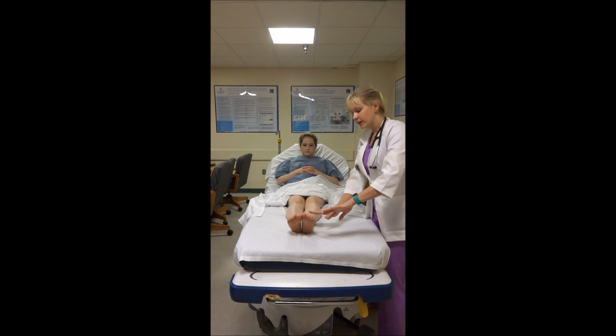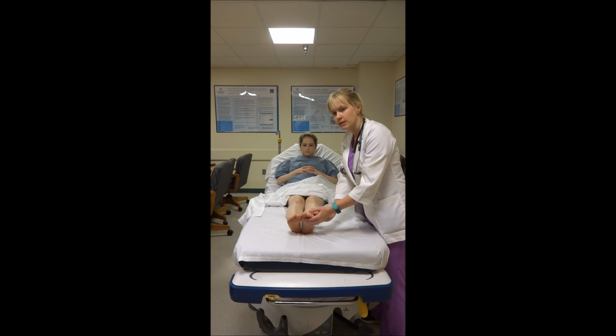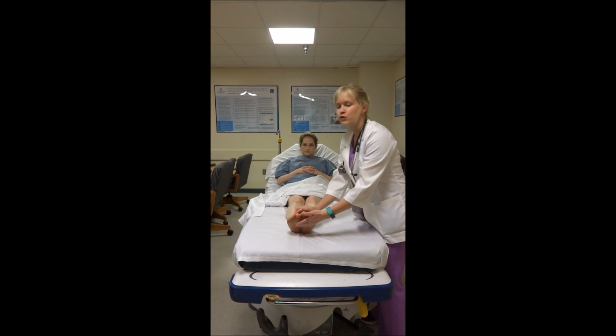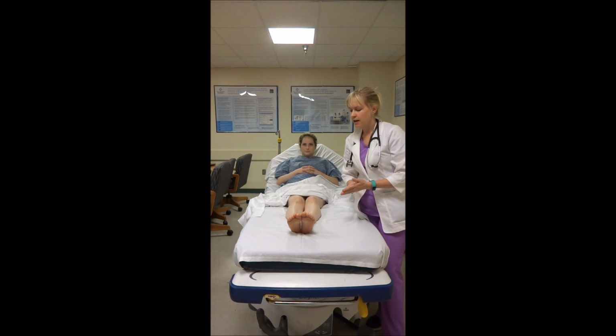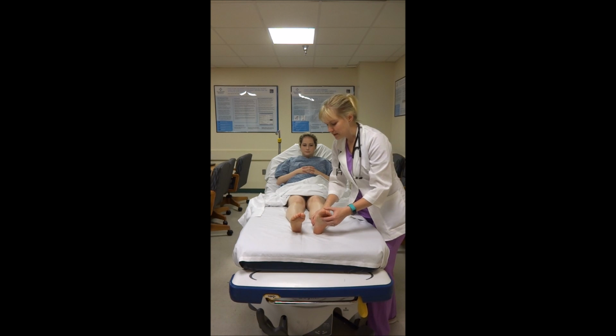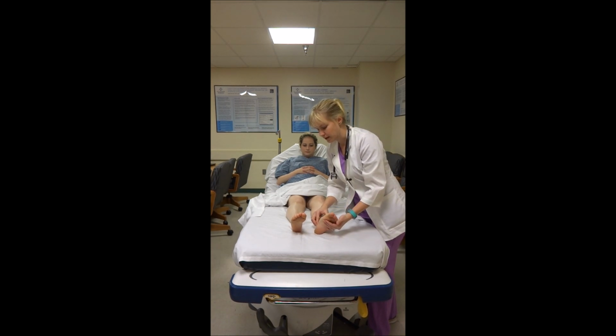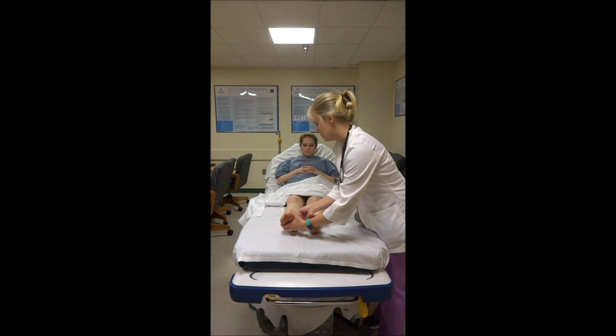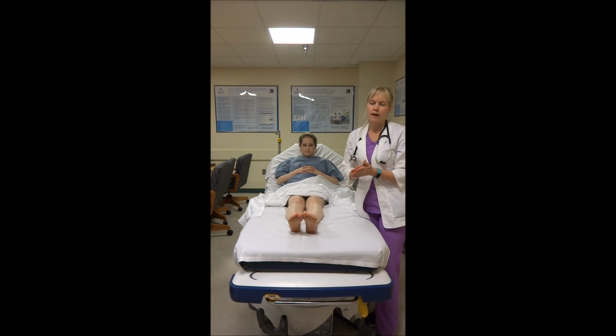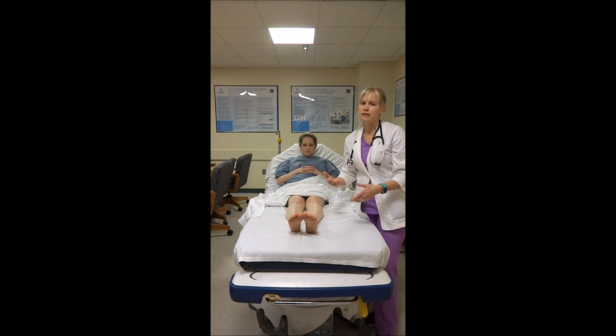I'm moving to her feet and I'm assessing her dorsalis pedis pulses. They're strong and equal bilaterally. We would chart that as a 2+ on her pedal pulses. We'll do the same assessment for the posterior tibialis. Good. Again, those are strong and equal bilaterally. We would chart that as a 2+ for posterior tibialis pulses.